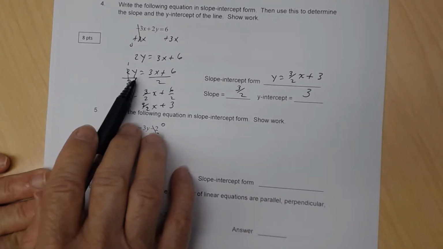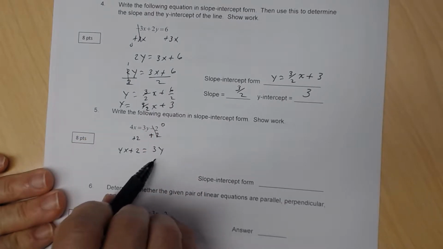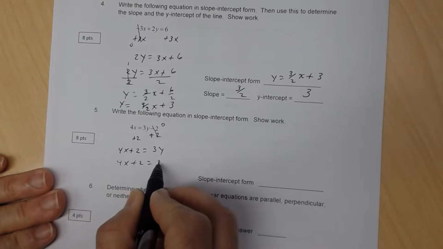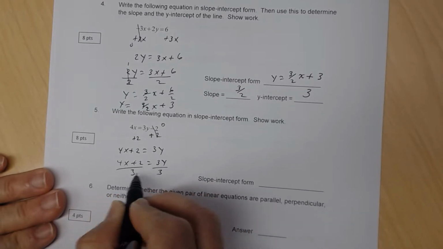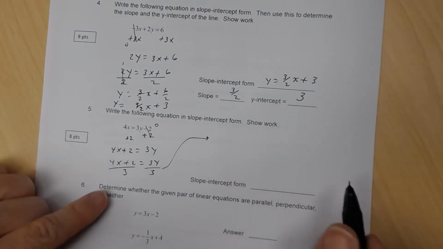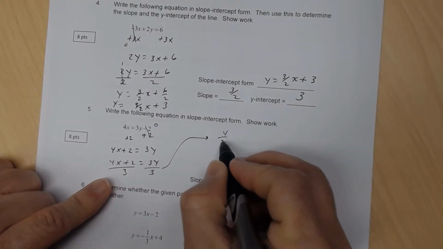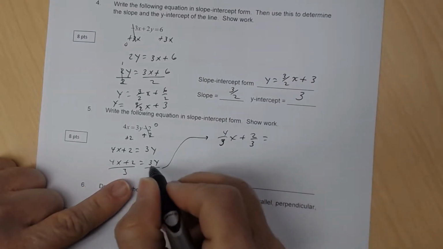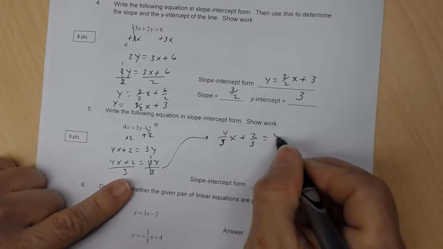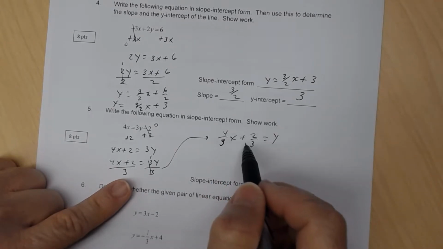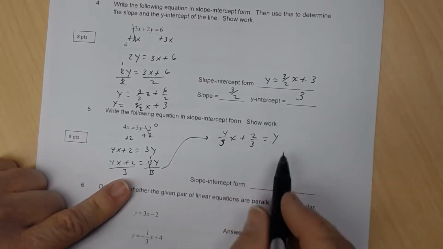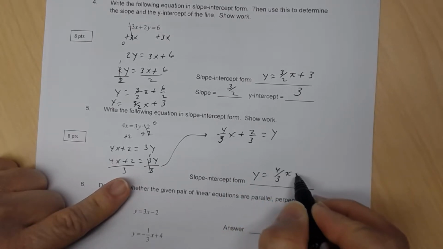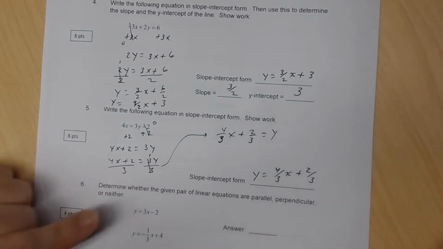Then just like you did here, when I divided both sides by 2, you're going to do the same thing here. You're going to divide both sides by 3. So let me go ahead and rewrite this over. I'm going to divide both sides by 3. And so I'm going to write this as two fractions. So you get 4/3 x plus 2/3 equals 3 divided by 3 is 1. 1 times y is y. All right, and you can't simplify any of these rational numbers here, so you're done. So there's your slope-intercept form. So y equals 4/3 x plus 2/3.